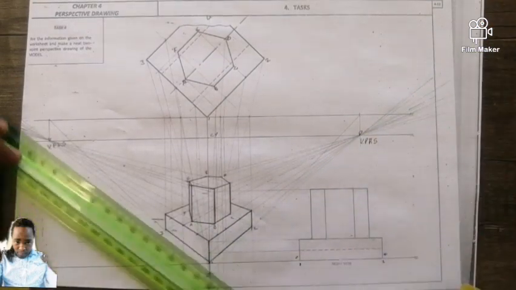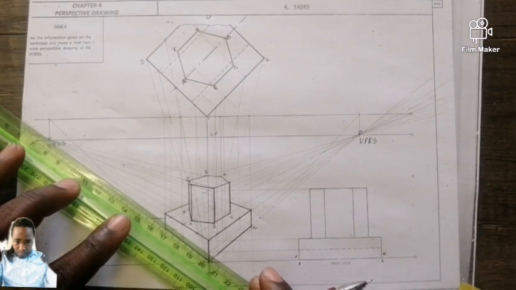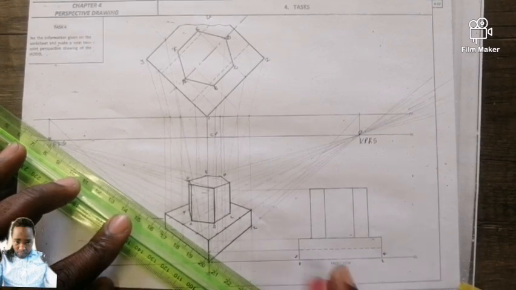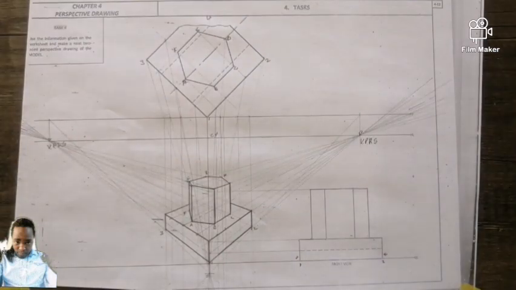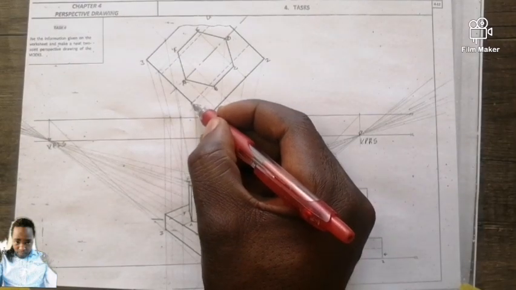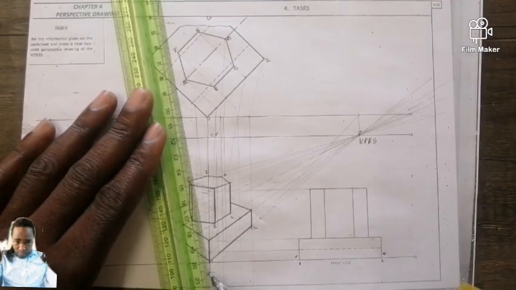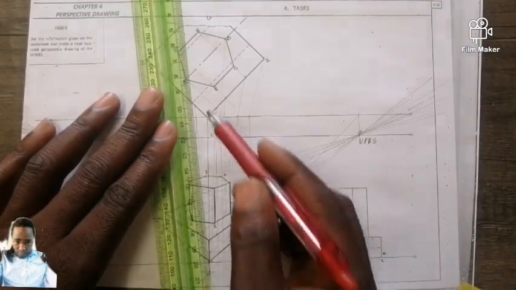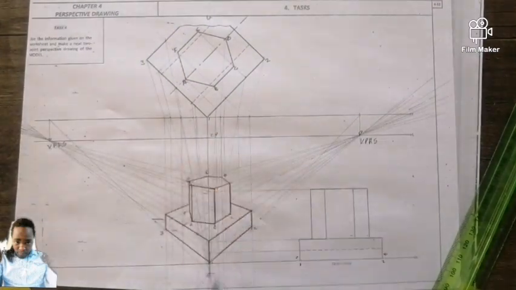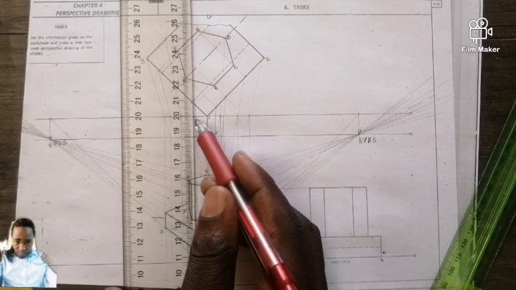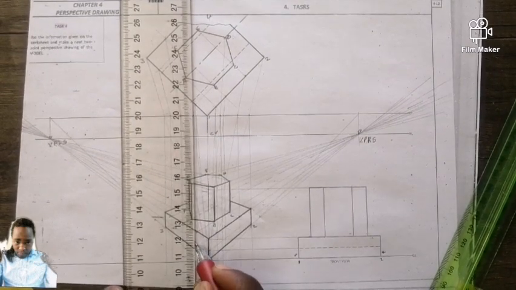Like this it goes, and like this it goes. Okay, now we are going to take this point and this one. There it goes. From there it goes vertically down. So solid till here.